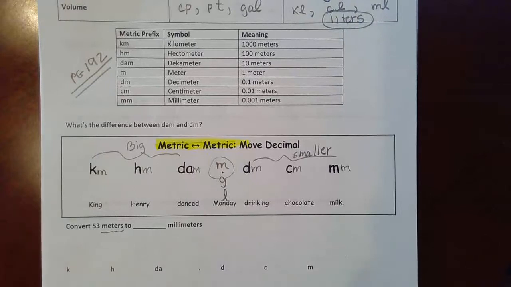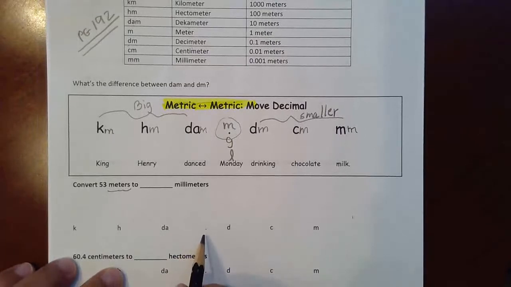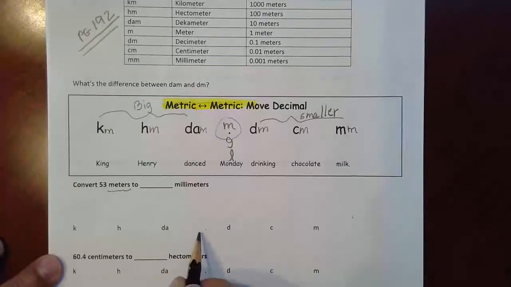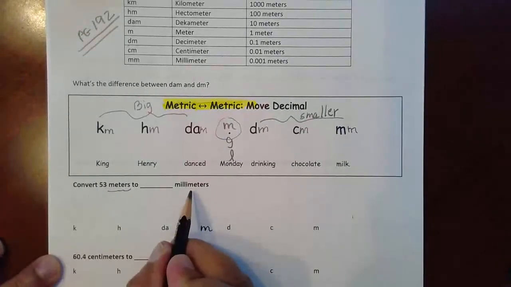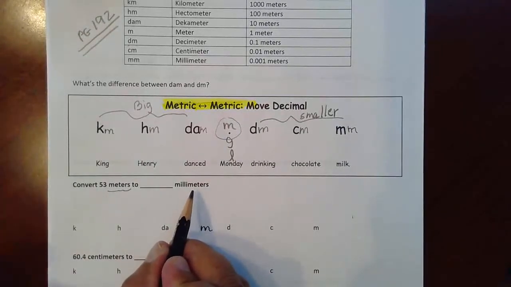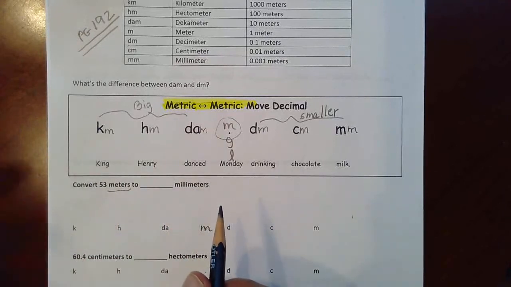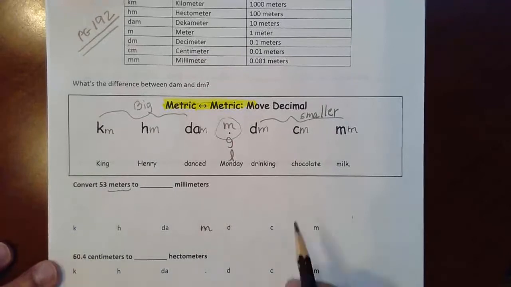They left this blank in the middle because it can either be meters, it can be grams, or it can be liters. We're doing a problem that's in meters, so I'm going to put M right here in the middle. I'm going from meters to millimeters. In other words, you're going to move with your pencil from meters to millimeters and count up how many spaces, and pay attention to what direction you're moving in. Okay, so let's start right here at meters, and we're going to millimeters.